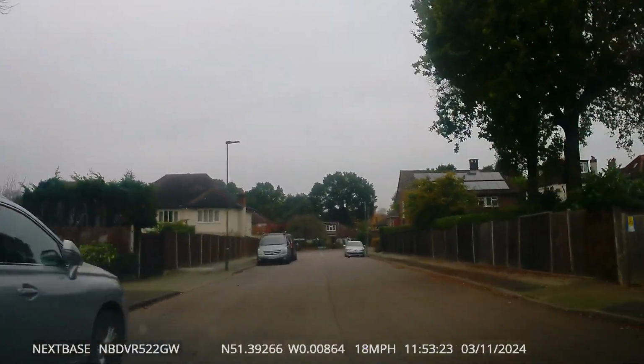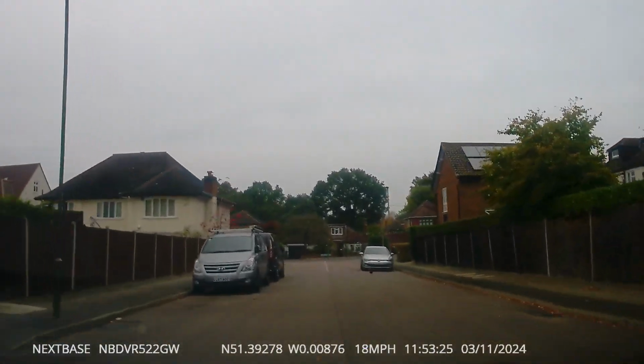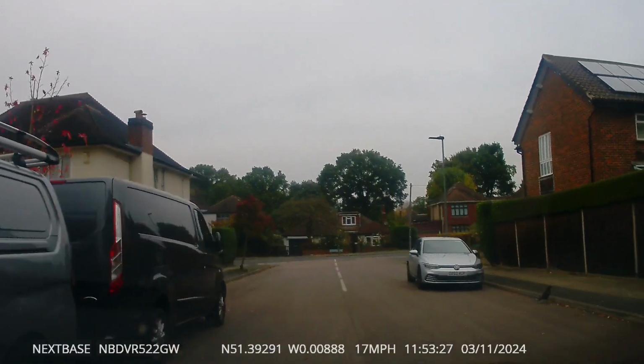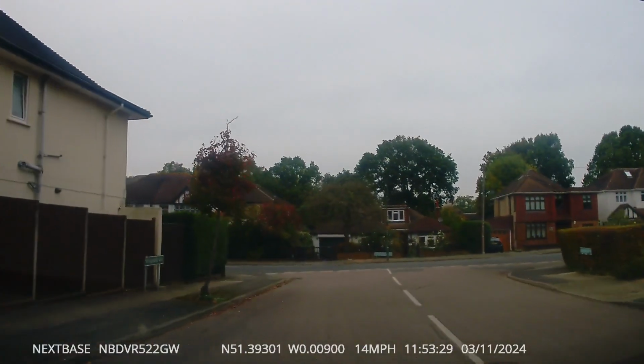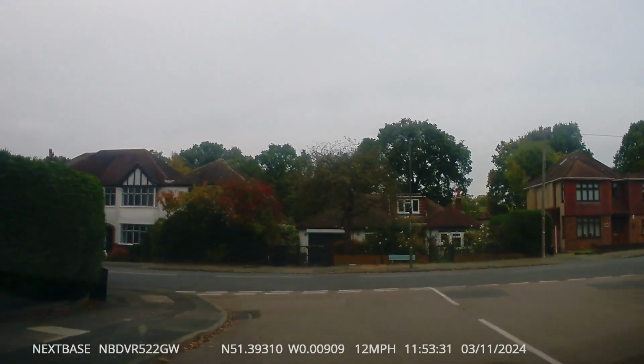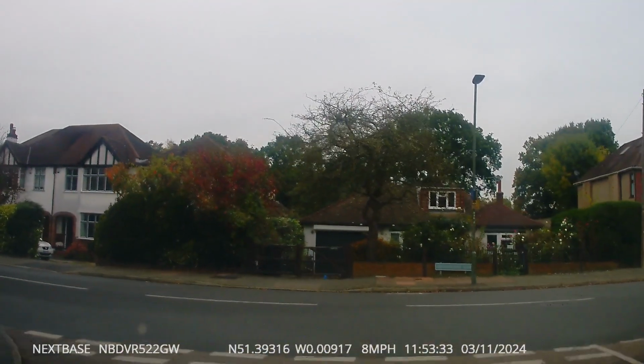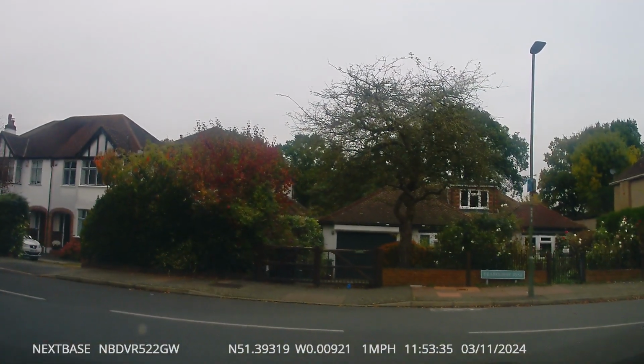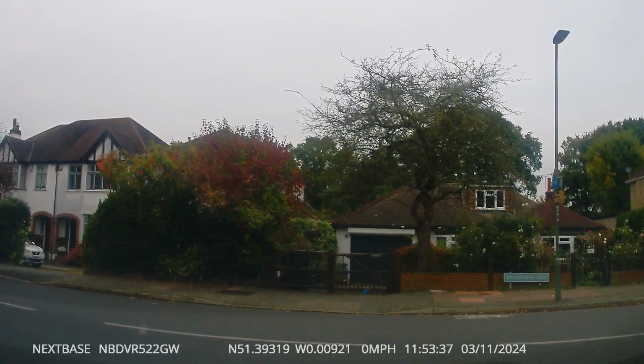Now, end of the road, going to turn left. Check my mirrors. Signal left. Position. Reduce speed, clutch to the floor, first gear. Look to my right straight away, and my left, no one's there, and I go straight away.